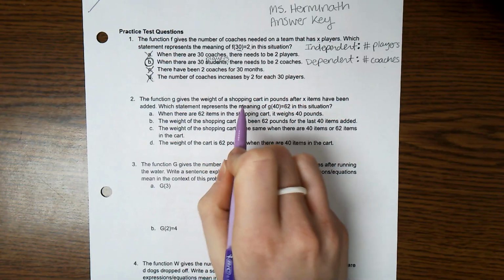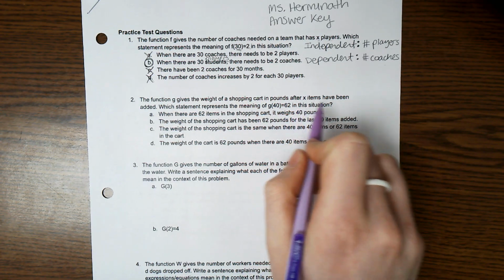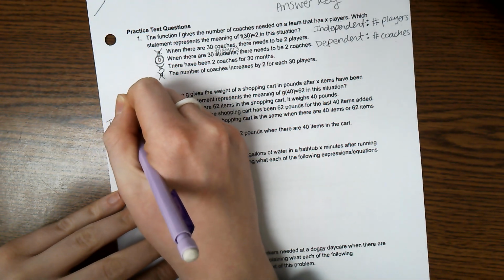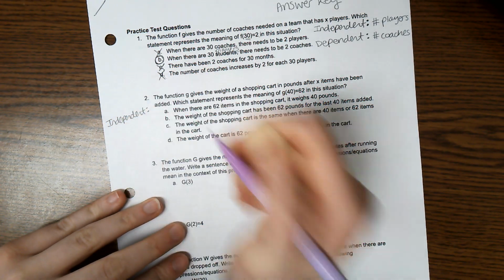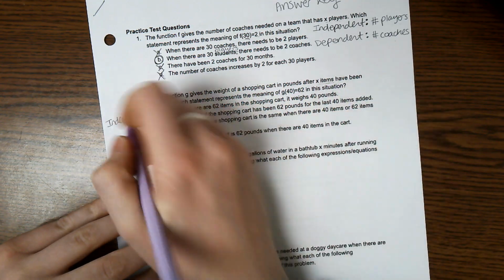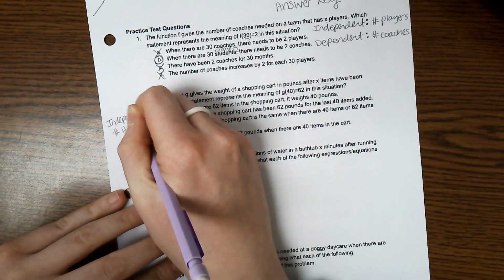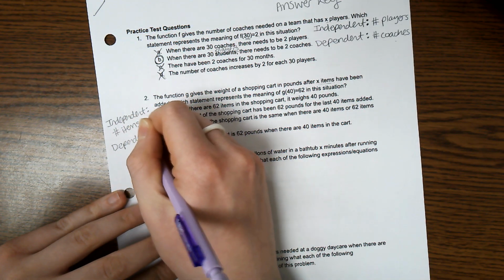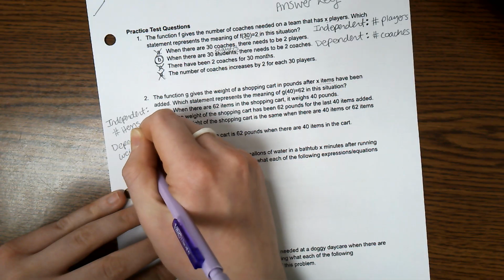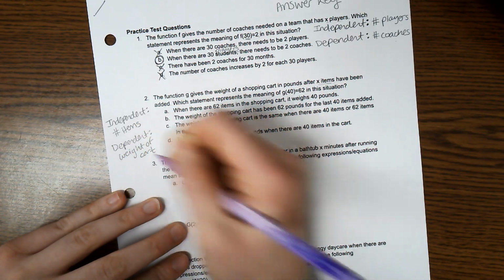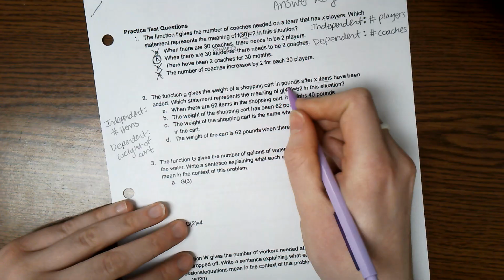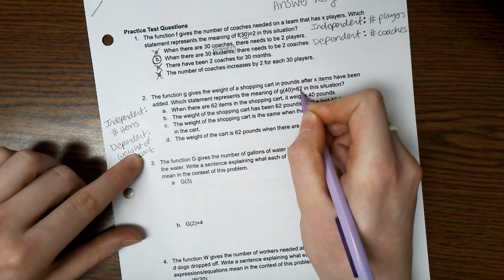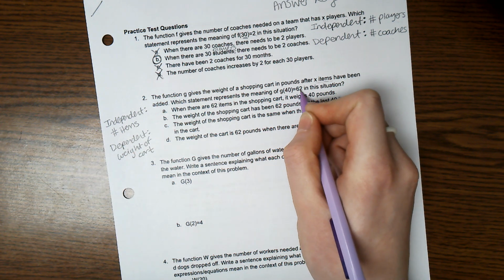Taking a look at number 2, kind of same thing. The function g gives the weight of a shopping cart in pounds after X items had been added. So the independent is what we can control, and that would be the number of items. And then what depends on the number of items is the weight. So the dependent is the weight of the cart. Independent is in the parentheses, so 40 items means the output, which is the weight, is 62. So 40 items means 62 pounds.